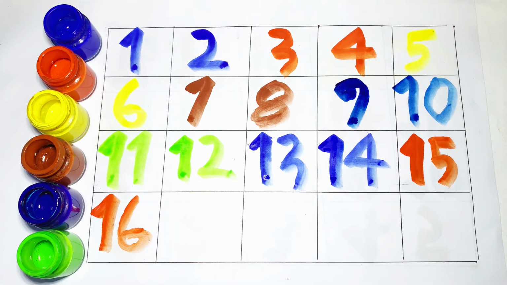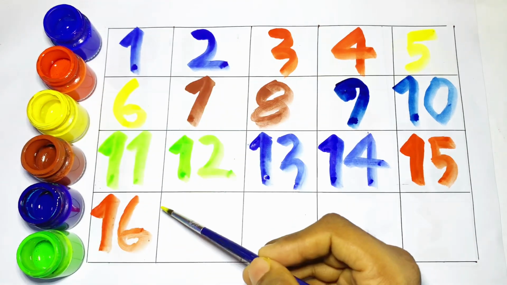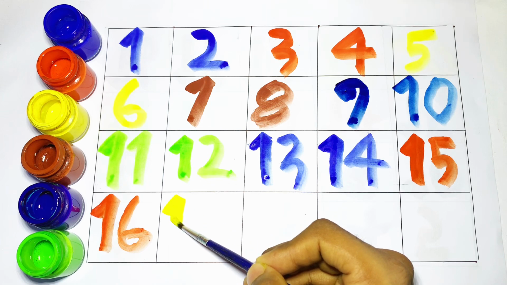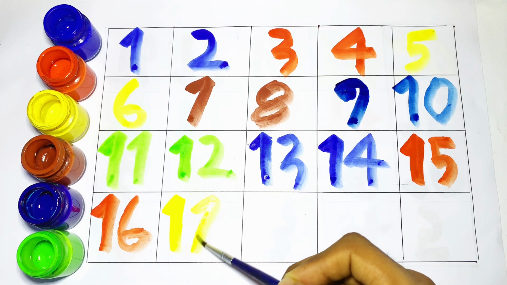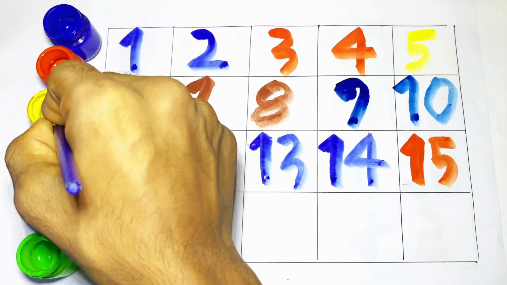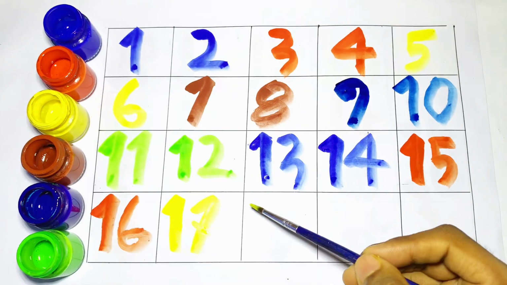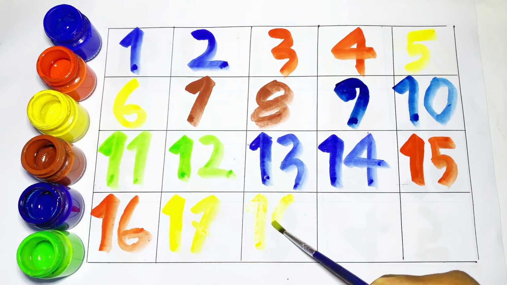Kids, now write 17. The number 17, and use yellow color. Kids, again use yellow color and draw 18. The number 18.